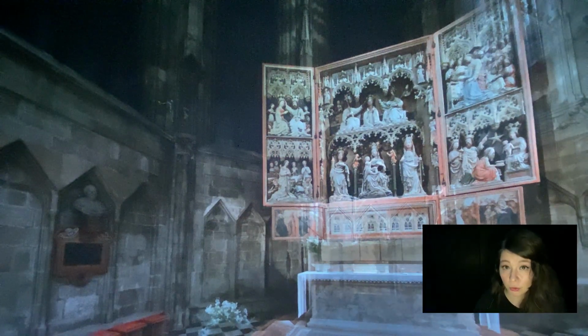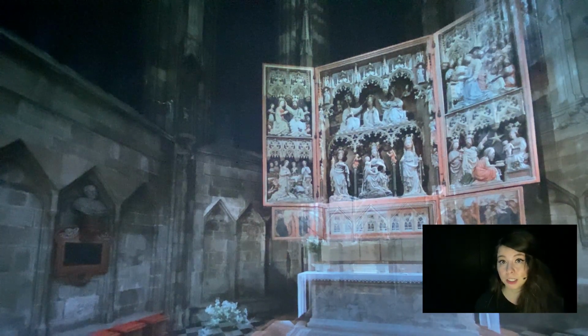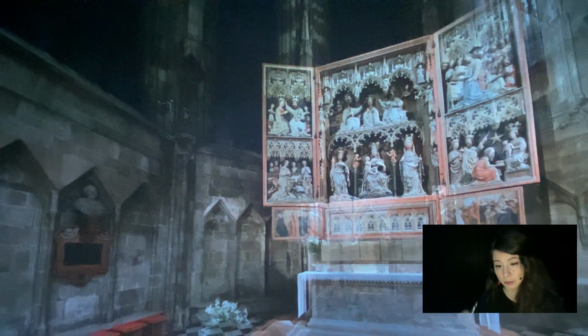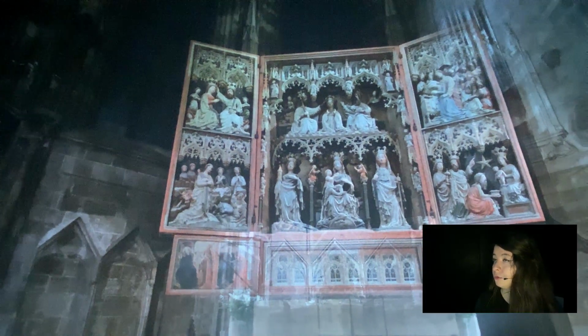And this is an altar from the 15th century, but it wasn't originally located in St. Stephen's Cathedral. It came from a monastery in Wiener Neustadt. Wiener Neustadt, by the way, for those of you who are not quite familiar with Austrian geography, is a town near Vienna. And this one is devoted to Mary. You see many, many depictions of her in the center, on top, left and right, many, many images of Mary.